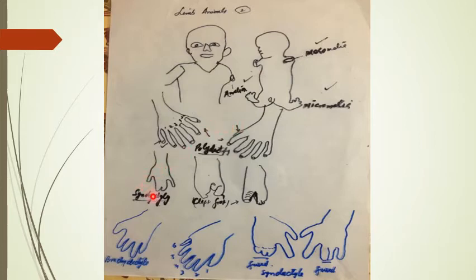Syndactyly is a condition in which the fingers are fused by webs. A fusion occurs, and webs fail to disappear. Normally fingers have webs during development. That web failed to disappear. So two fingers are fused, or toes are fused.